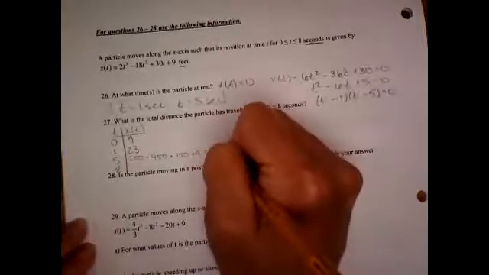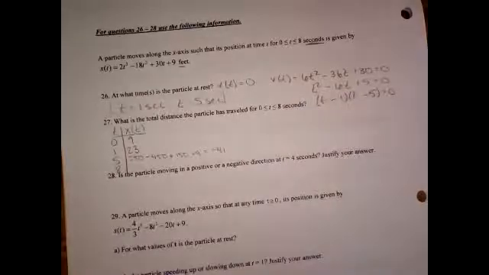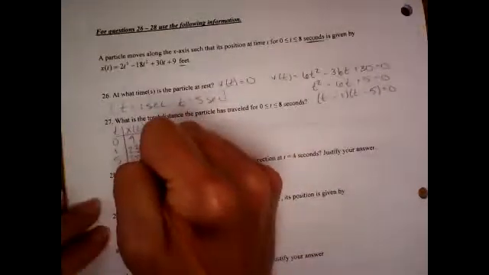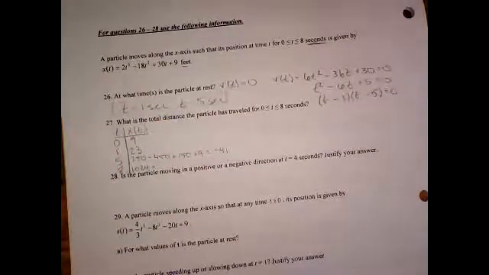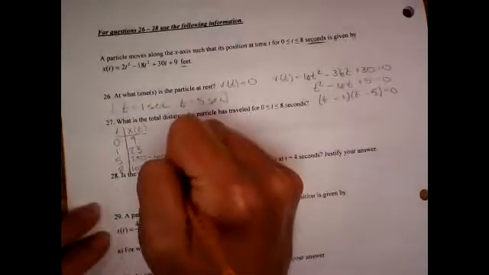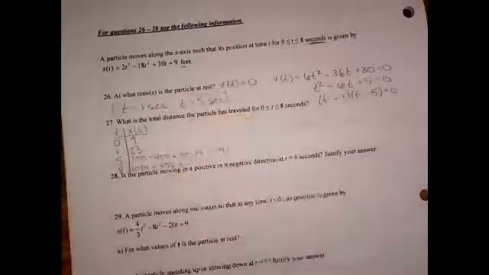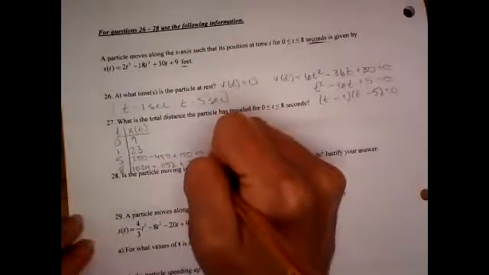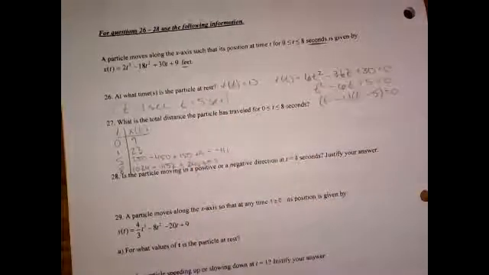So negative 41, and then plugging in 8. Going to be 1024 minus 1152 plus 240 plus 9. And let me add all that up.